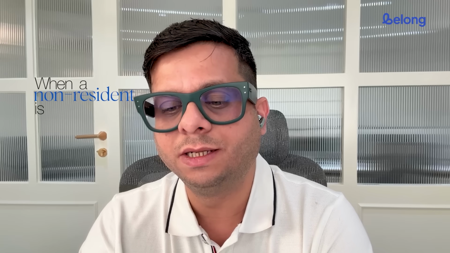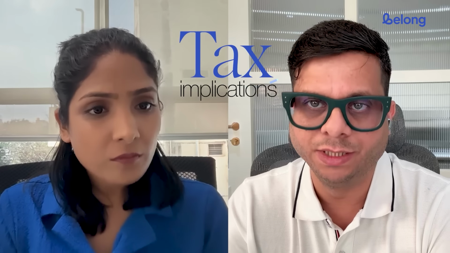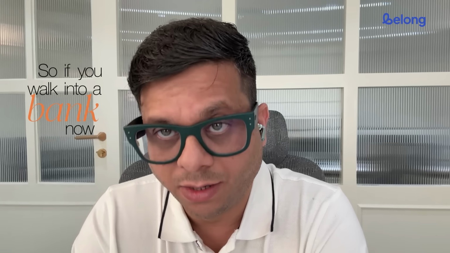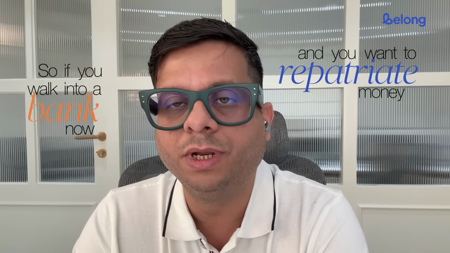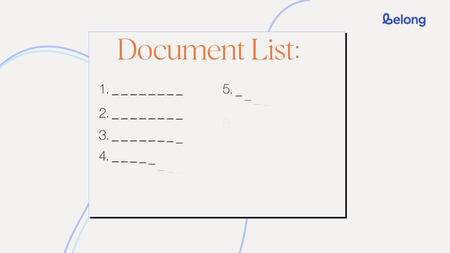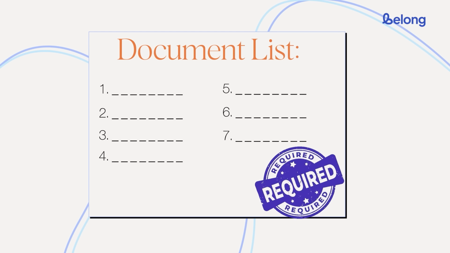When a non-resident is getting money from a resident through any means, then you also have to check whether there is any tax implications. So if you walk into a bank now and you want to repatriate money, then you need to provide... Let's make a list of all those documents that are required by an NRI if they want to move money from NRO account to NRI account or maybe to their foreign bank account.